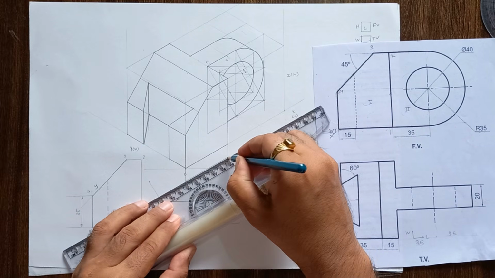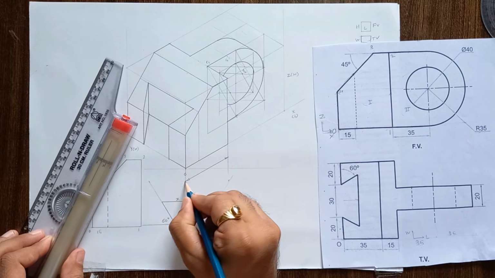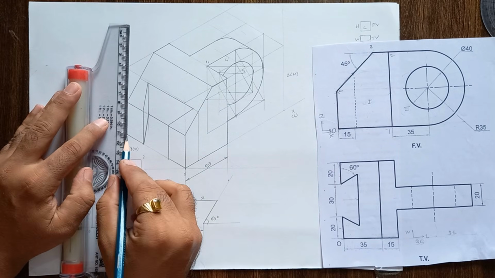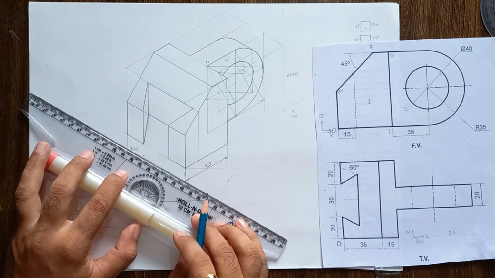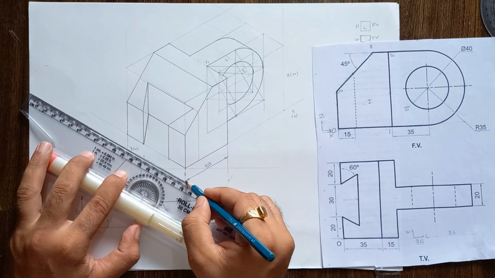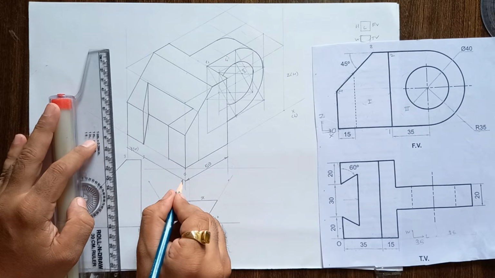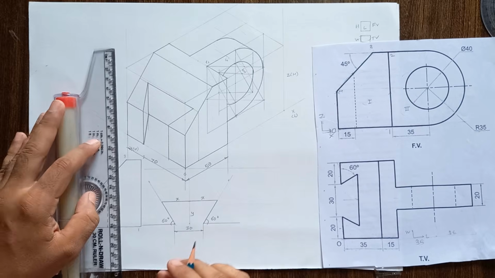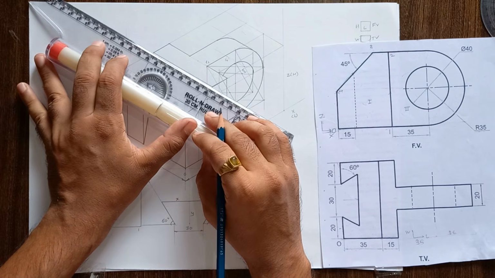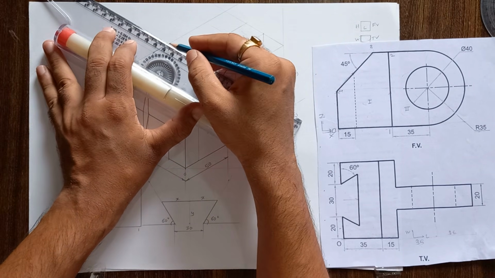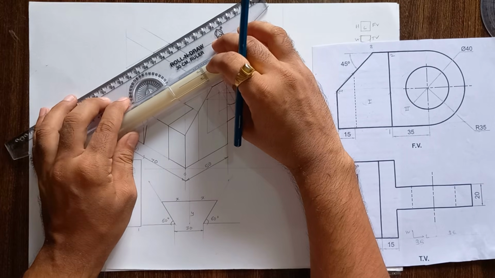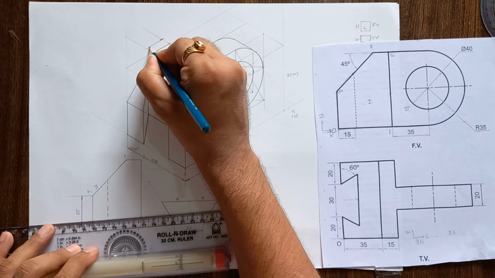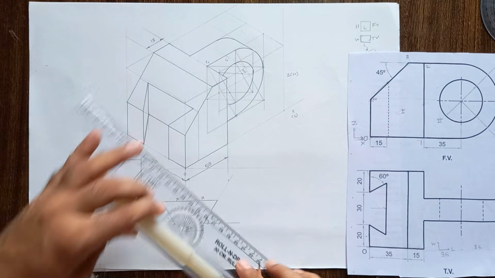This is 50 mm. This is 70 mm. This is 15 mm.